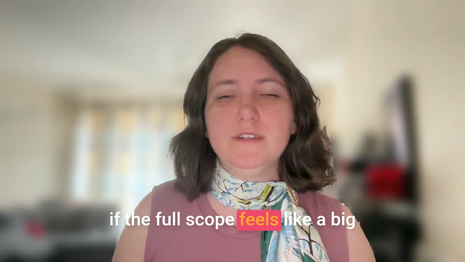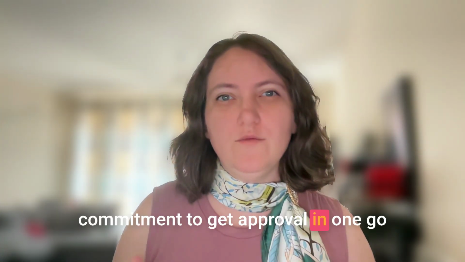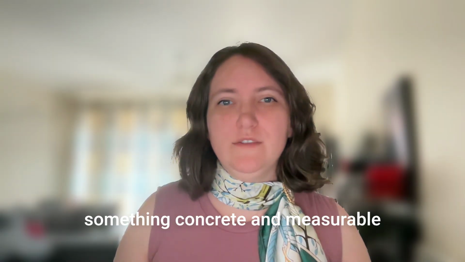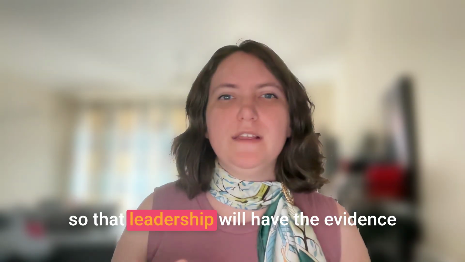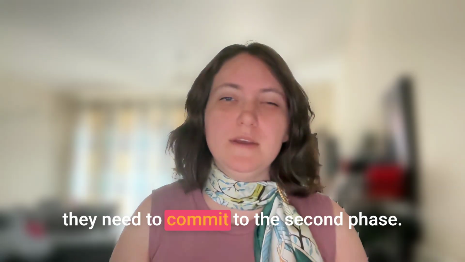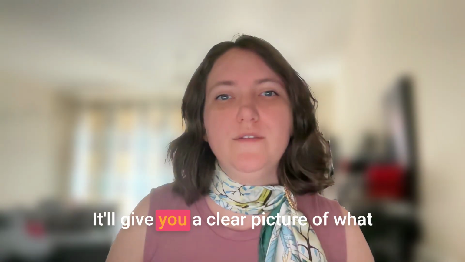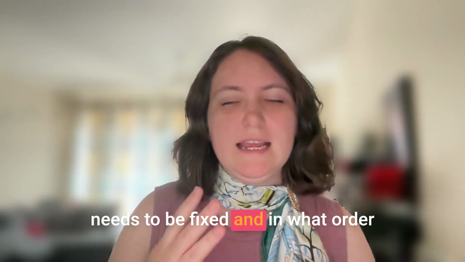If the full scope feels like a big commitment to get approval in one go, use a phased approach instead. The first phase will need to deliver something concrete and measurable so that leadership will have the evidence they need to commit to the second phase. For the first phase, an audit is a great place to start. It'll give you a clear picture of what needs to be fixed and in what order.